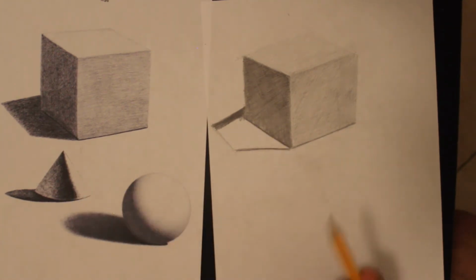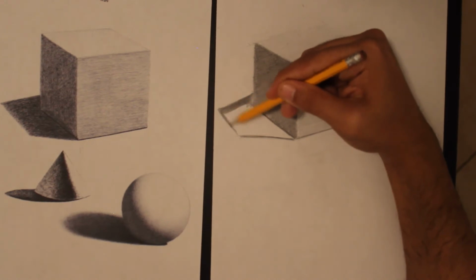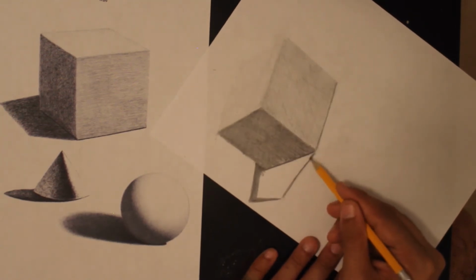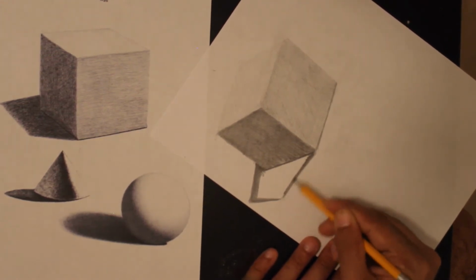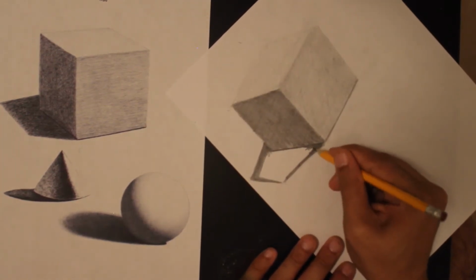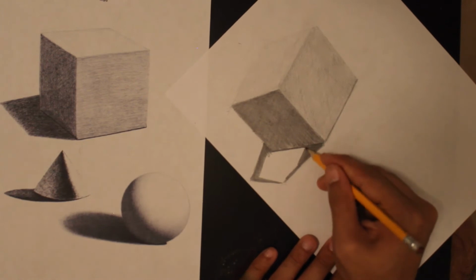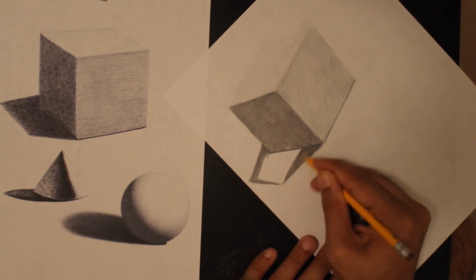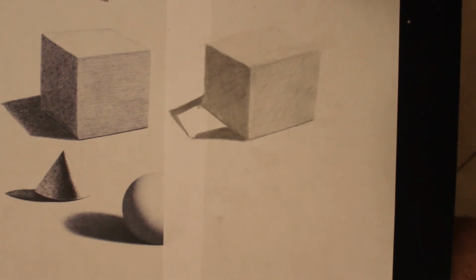So when I move on to the cone and the sphere, I'm gonna take a little break in between and make sure that the pencil is sharp. I'm going to blur my vision. I think that's the right value.